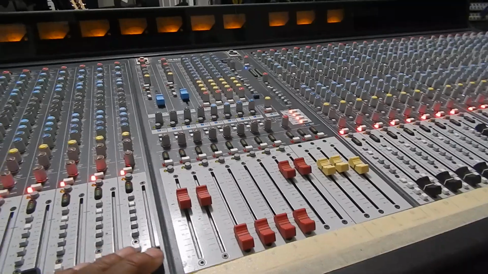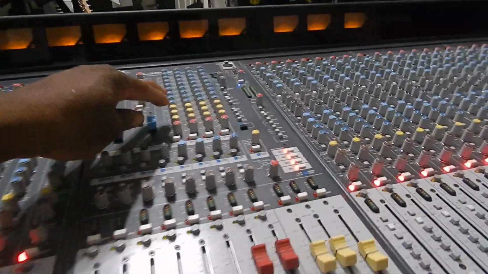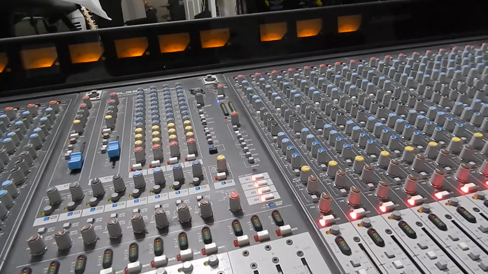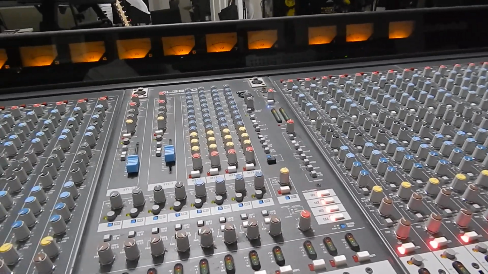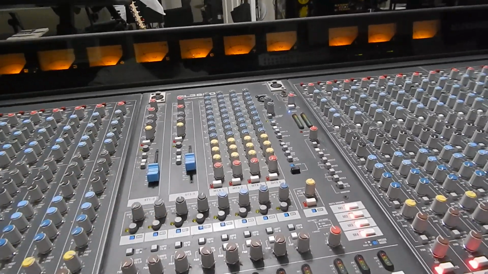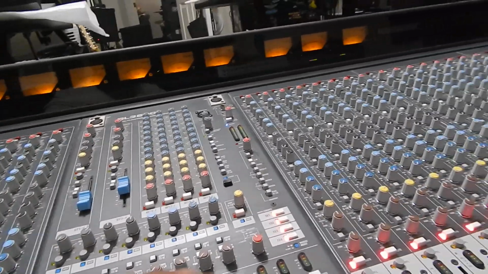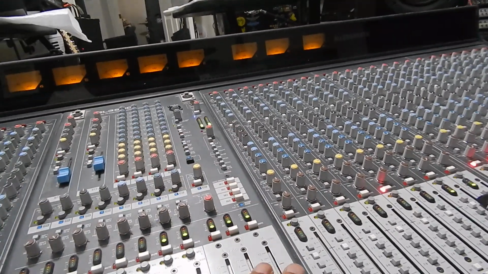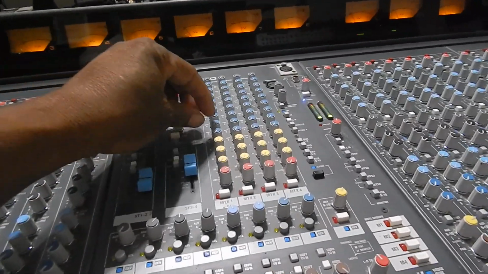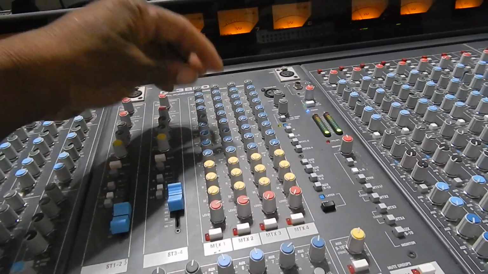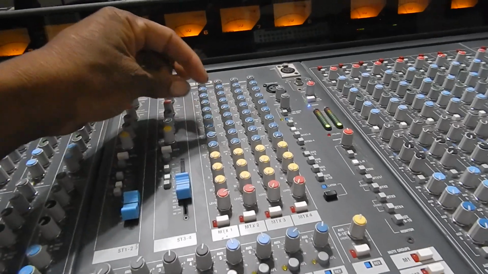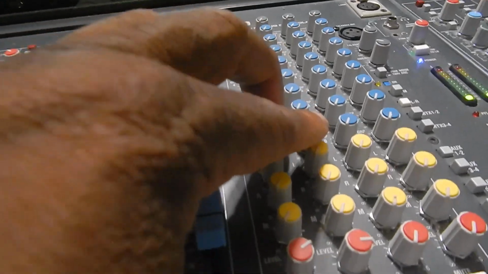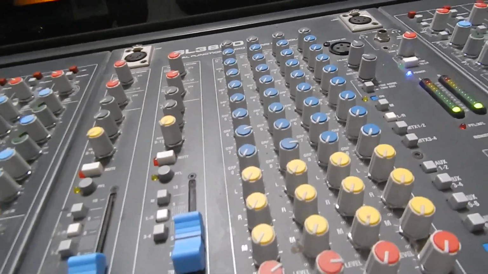Now, for example, because this board has a matrix, I can assign this to a matrix if I wanted to. So if I wanted to use matrix, let's say matrix 1 and 2, that's coming on my bus assignments. If I want that to come out of the matrix, I just turn the matrix outputs up and it'll come out my matrix as an output as well.